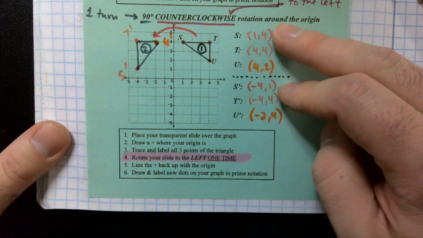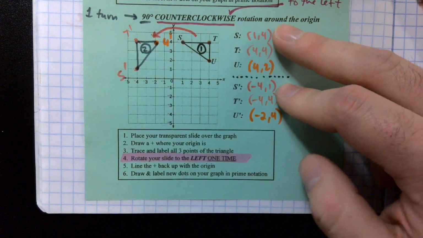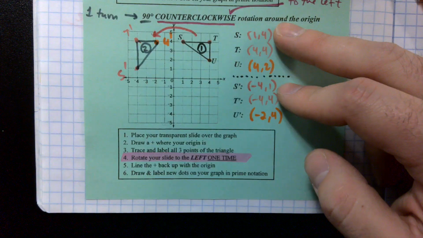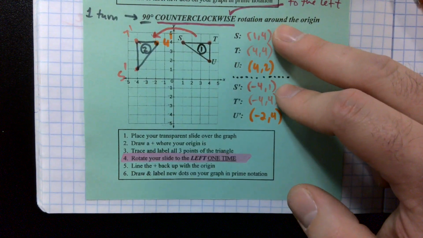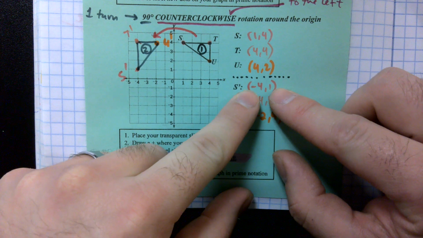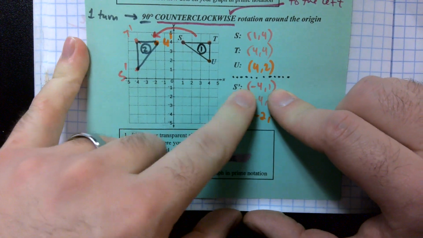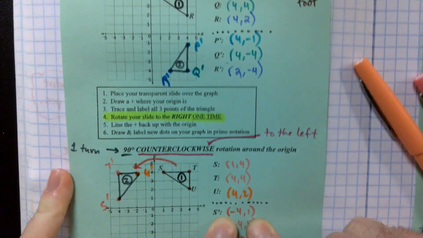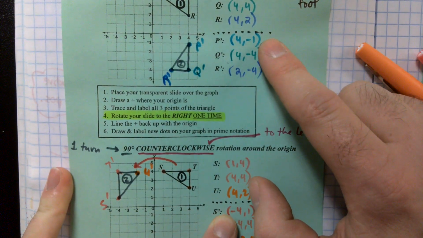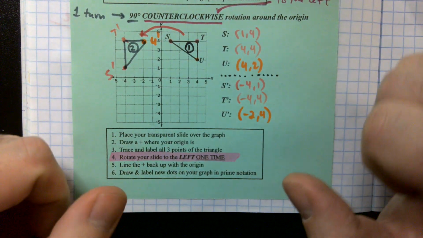Take a look at my S and S prime. What happened here between S and S prime? Yeah, Xavier? They switched spots again. My 1 and 4 swapped, but which one did we flip this time, the 1 or the 4? We flipped the 4. Up here, we swapped them and flipped the 1. Down here, we swapped them and flipped the 4.